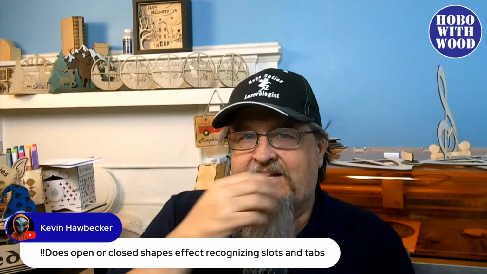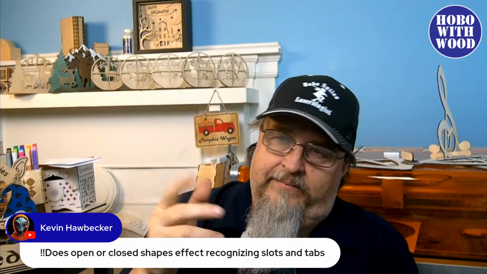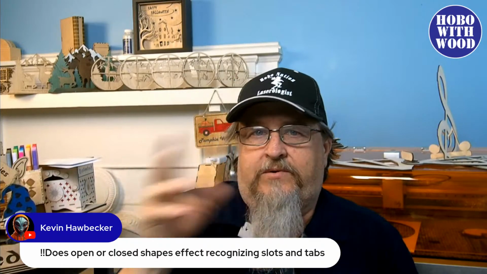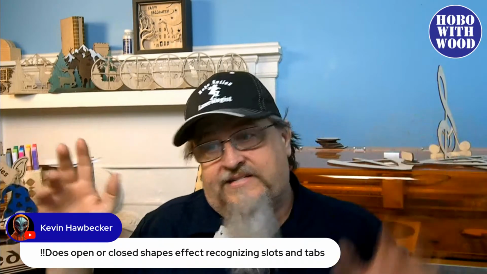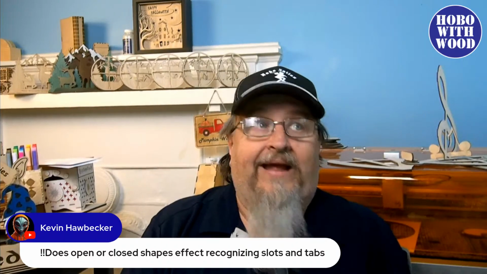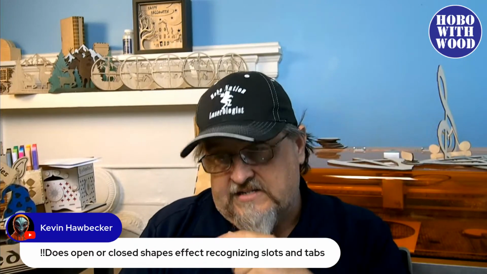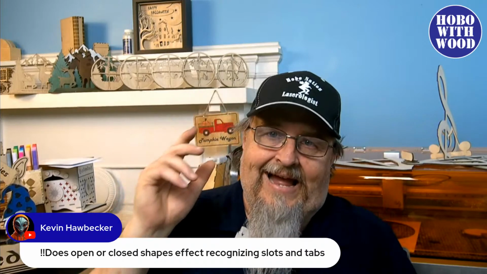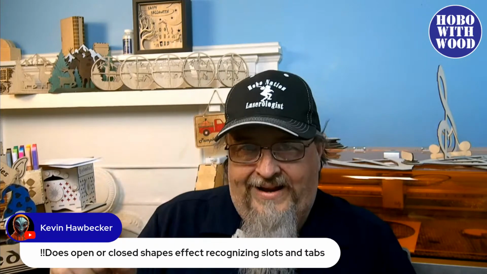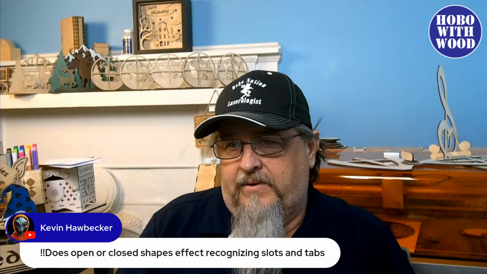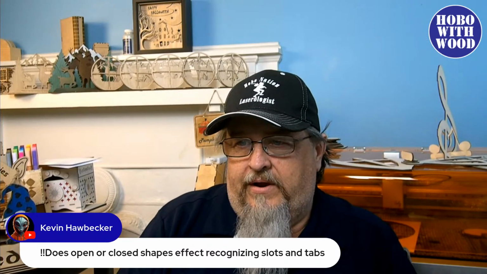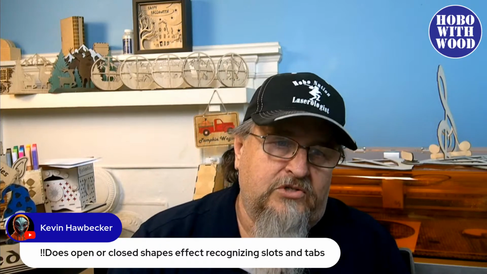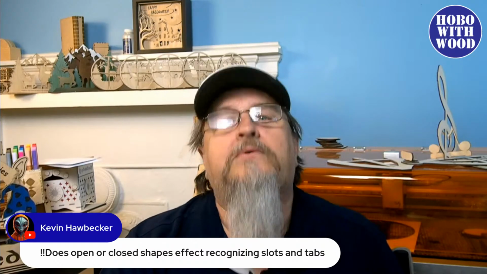So that warning section in that tool, it might be great if that was highlighted, or maybe if the text was in red. I've been doing this since this tool came out, and that was a while ago, and it's an awesome tool to be able to resize slots and selection. But even to this day, I don't always pay attention to that warning area, and you should. But there it gave you the warning that shapes are not closed, and no, it will not recognize it. So, Kevin, does open and closed shapes affect recognizing slots and tabs?